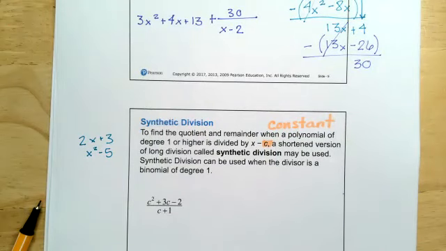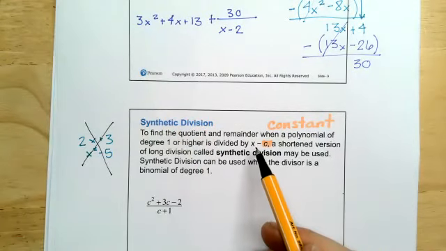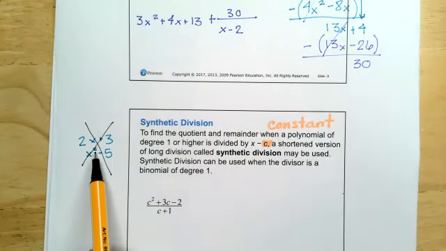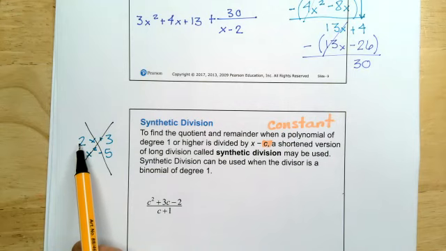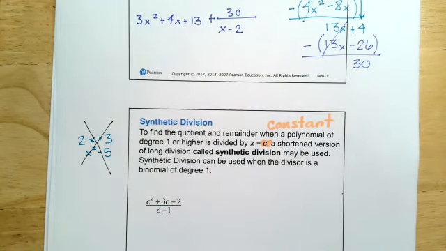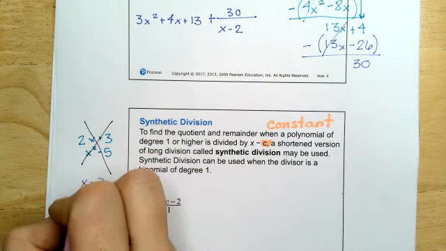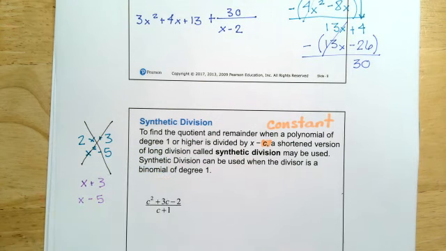The rules of synthetic division say that it has to be a single x, not raised to any power, and without a term in front of it, and then a constant after that, okay? It will only work with x plus or minus a number. It is okay to use it with x plus 3 or x minus 5, okay? Because those are only variables plus or minus one number.